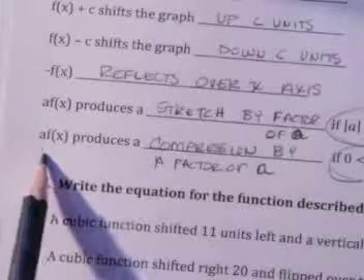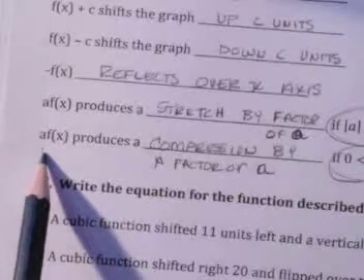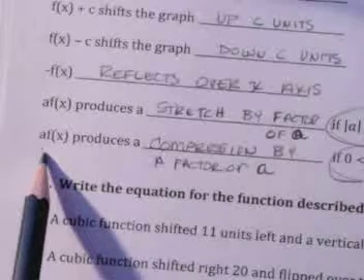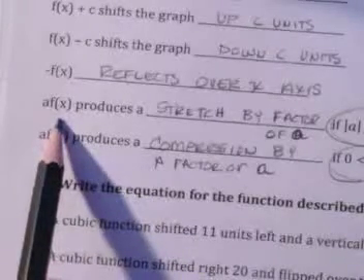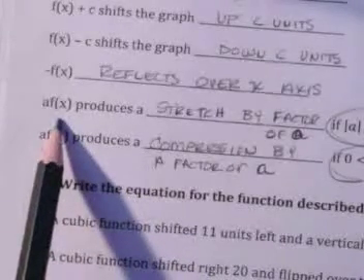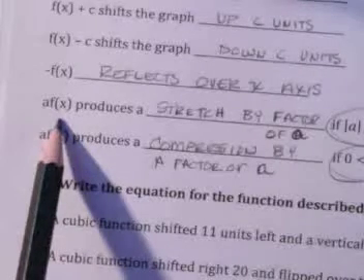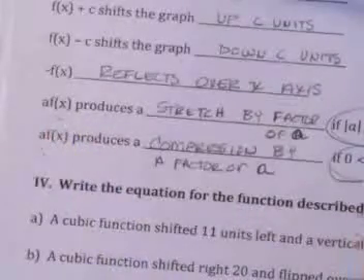And numbers that would produce a compression would be numbers like 2/3 or 1/2 or 9/10. Any sort of fraction that is in between 0 and 1. Numbers that would produce a stretch would be numbers greater than 1, like 2, or 3/2, or 10/9. Those would produce a stretch.